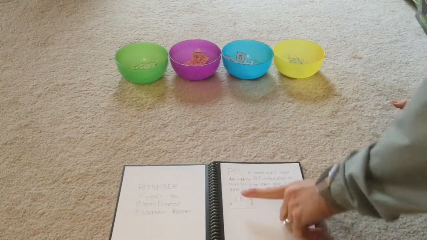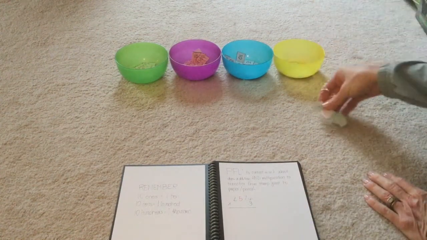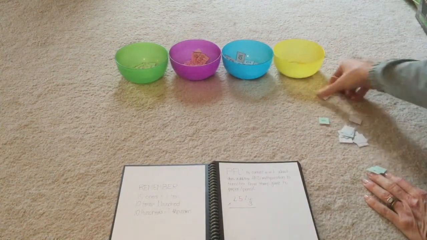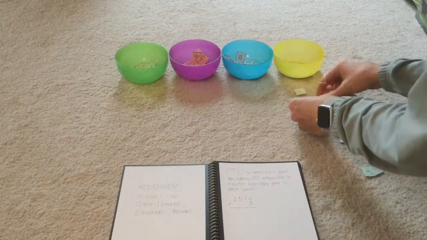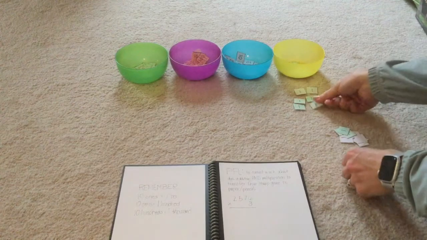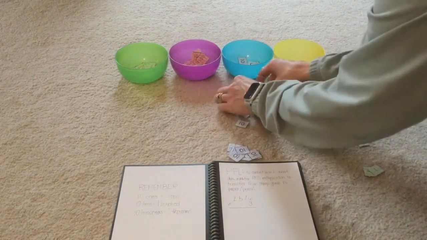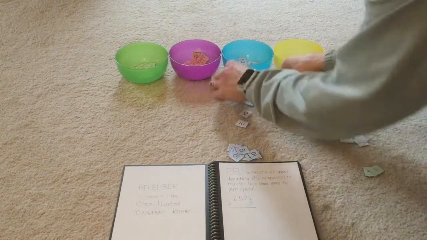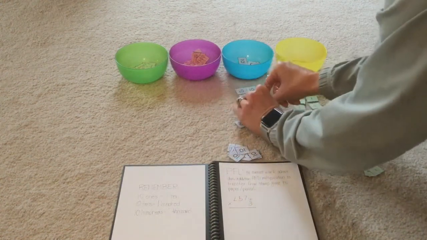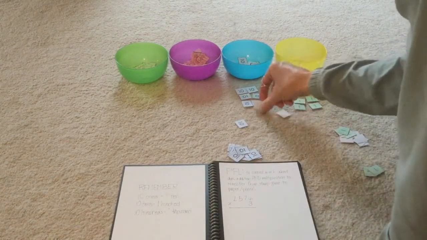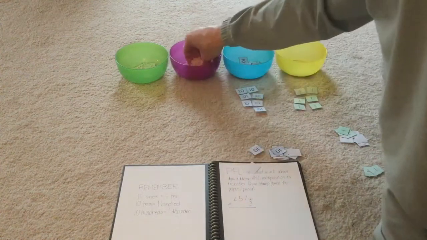So if you recall, 2,576 times 3 means you are building the number 2,576 3 times. So I'm going to set up 6 ones, 7 tens, 2, 4, 6, 7. I'm going to try to move as quickly as I can through this so that we can get to our math portion.